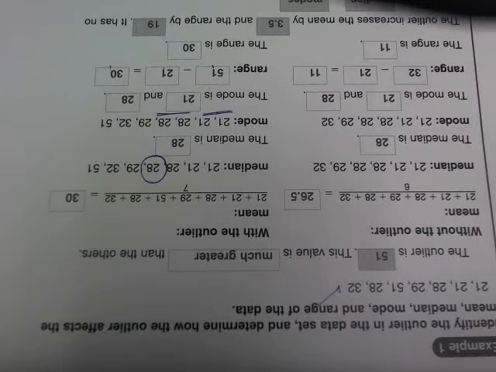We're throwing the 51 off the list, which is going to knock the total down considerably, and then we're going to divide by 6 instead, because there's only 6 numbers left on the list when I get rid of 51. And as you can see, that made the mean go down to 26.5. No surprises there. If I throw out a big number, of course, the mean is going to go down.